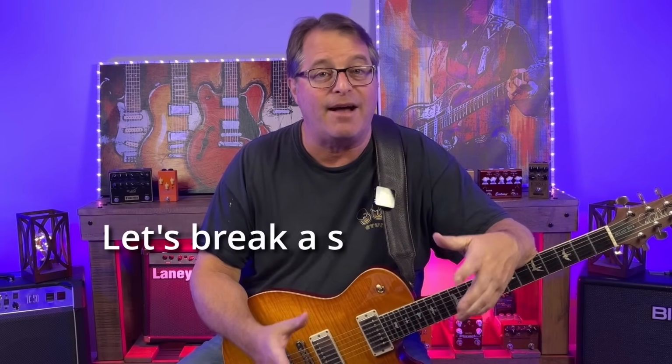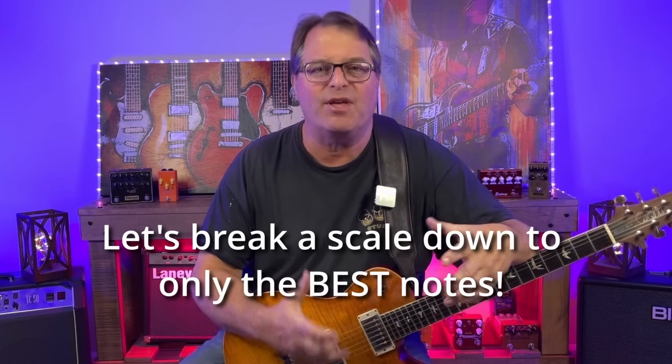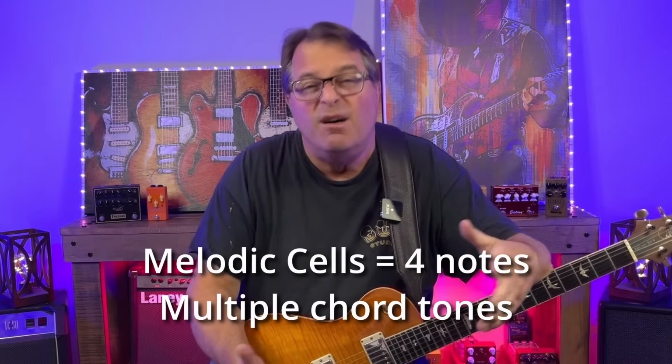What if, instead of just ripping through a scale, we were to break the scale down into small groupings of the best notes? The notes that really capture the essence and flavor of that scale. Well, that's what we're doing today, and we call those groupings melodic cells. The cells we play today are going to have 4 notes. There's going to be at least 2 chord tones in them, plus another note or 2 to add flavor. We're then going to be able to pick and choose, mix and match those cells to work over particular chords or progressions. We're going to be able to move them around the fretboard and use them as licks or bridges to other licks and melodies that we play.